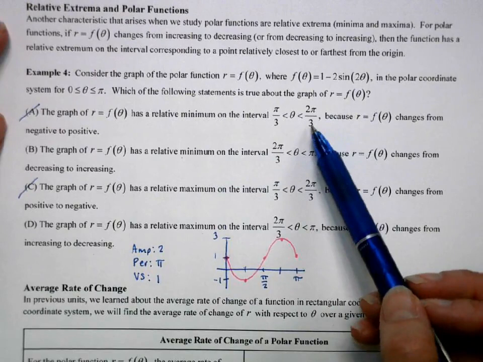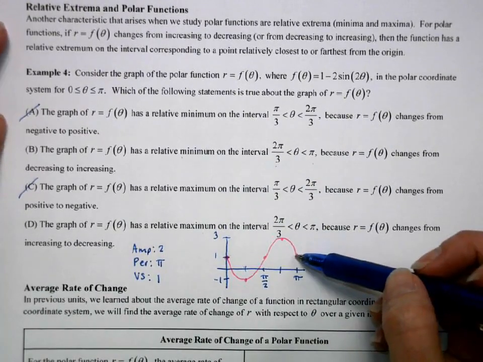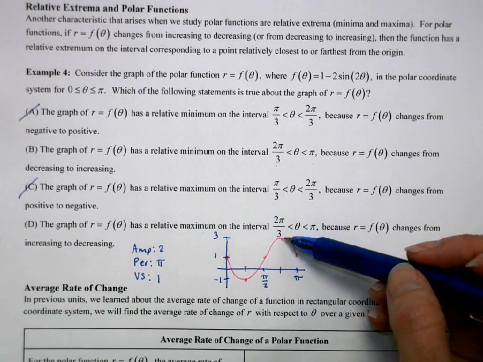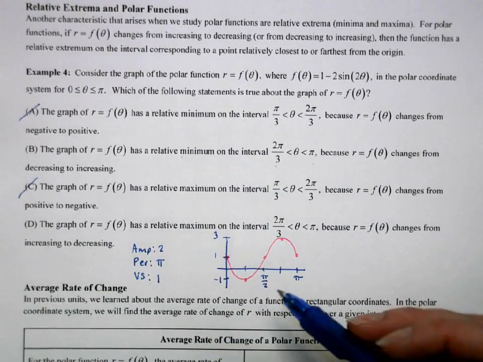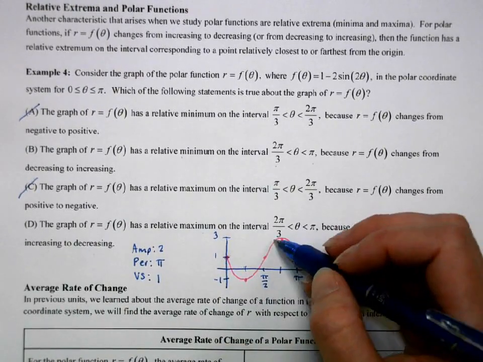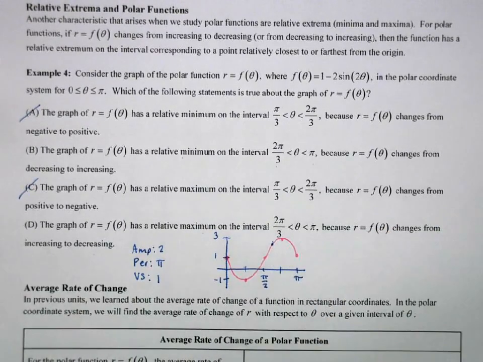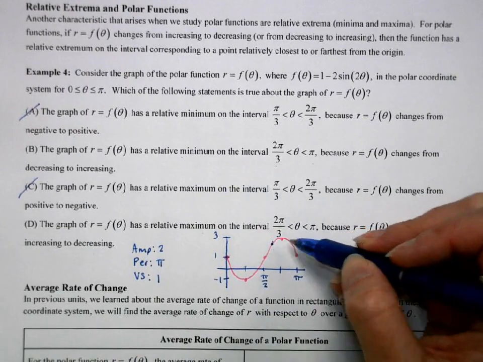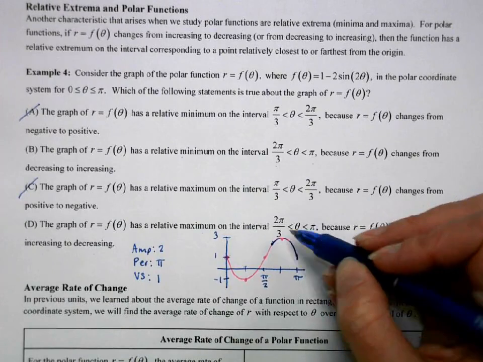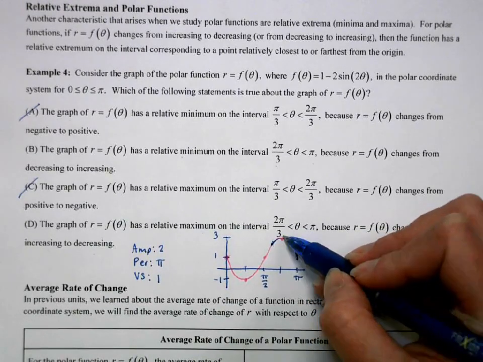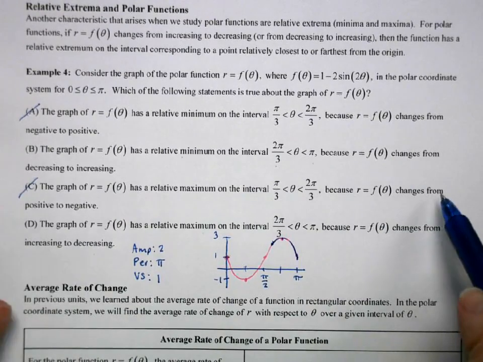2 pi over 3 to pi. Well, here's pi. 2 pi over 3 is going to happen after pi over 2, so about here maybe, a little bit past. So from 2 pi over 3 to pi, the graph goes from increasing to decreasing. So it's getting farther from the origin, then it starts getting closer to the origin. So at this point, we have a local maximum. So that's going to be option D.